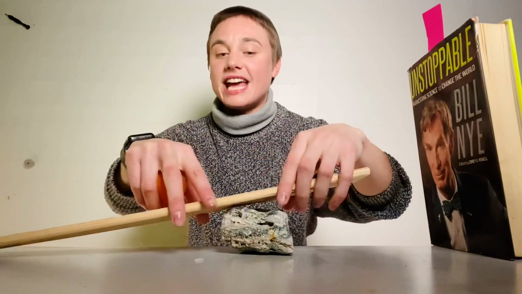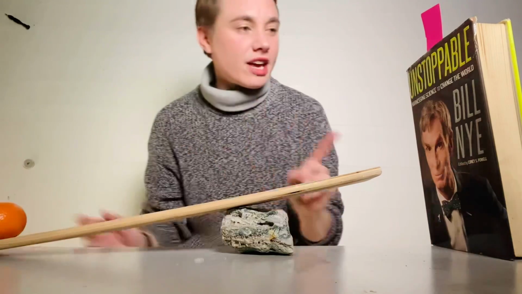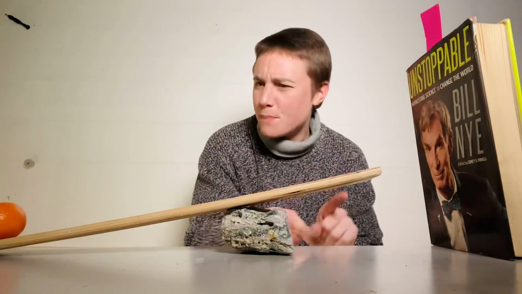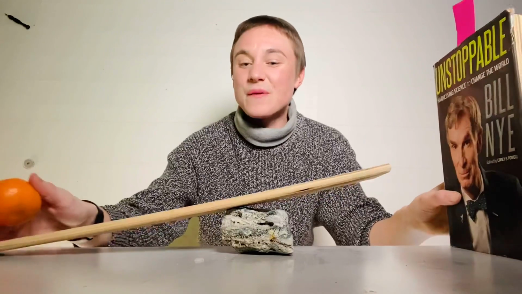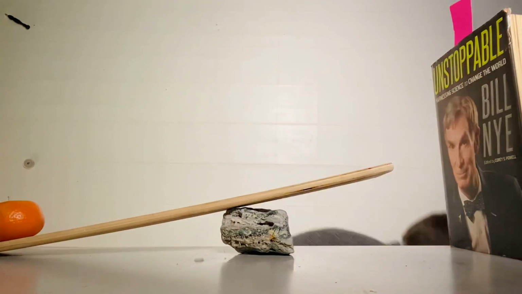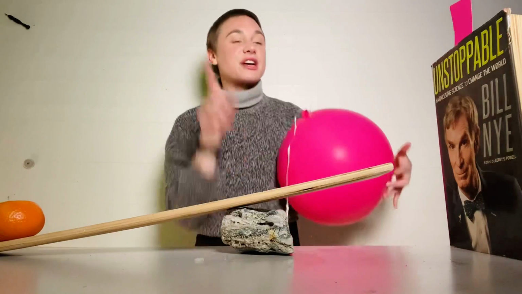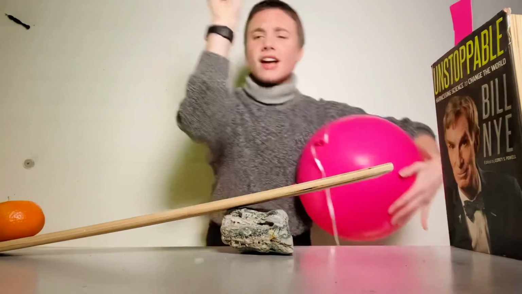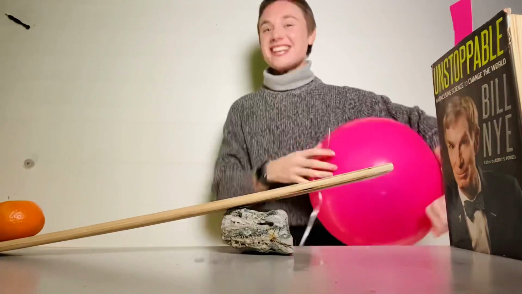So I'm going to take this one step further, friends. I'm going to see if I can add one more step. So right now it goes book hits board, which makes the clementine go up. But what if I use this balloon to hit the book instead? So it goes balloon, book, board, clementine. Let's try that chain reaction.